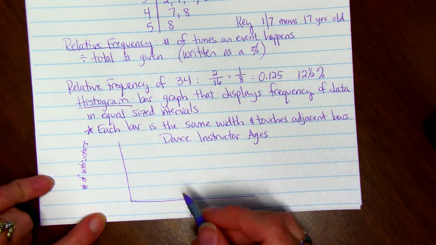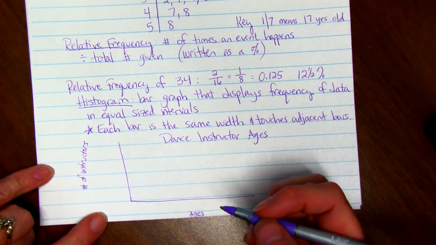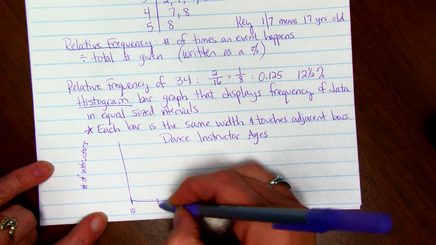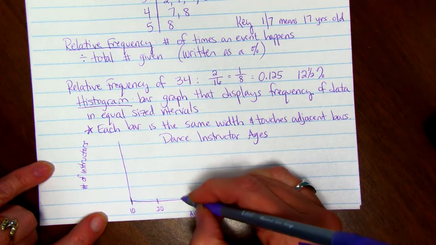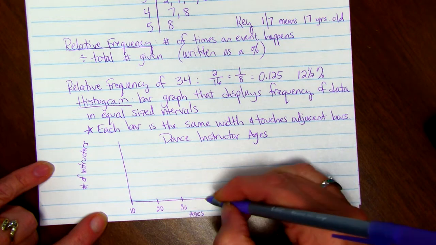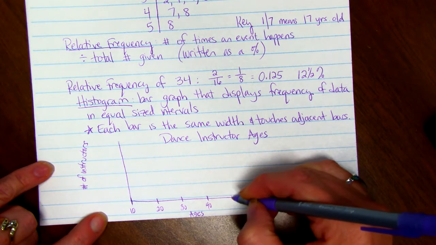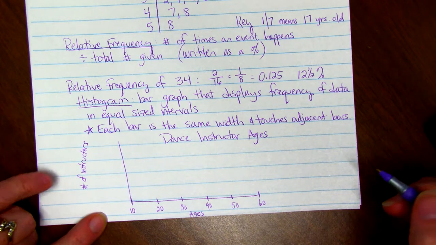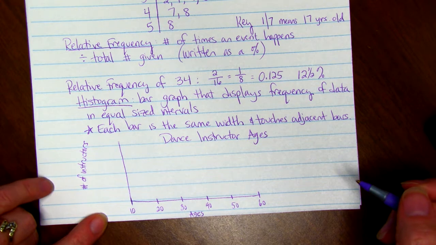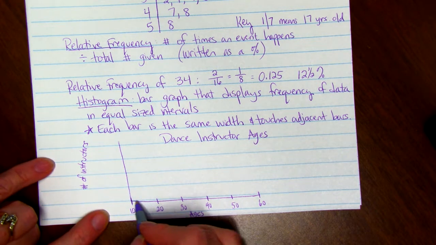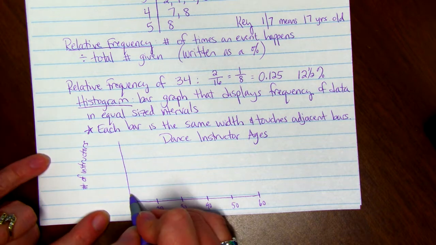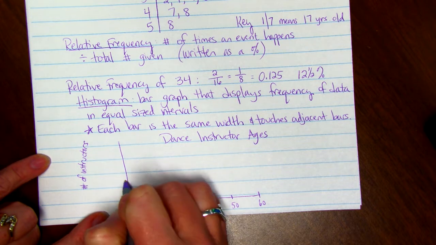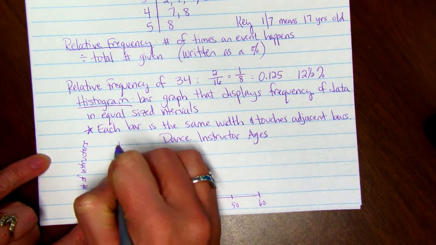And we're going to start at 10 to 20. From 0 to 10 there isn't any, so we're just going to start at 10, 20, and we're going to try to make these the same width, and then from 20 to 30, 30 to 40, 40 to 50, and 50 to 60. Then we put our vertical axis on. Trying to see if I have enough room here. If I count by 1, 2, 3, 4, 5, 6, 8. Hopefully that's enough.